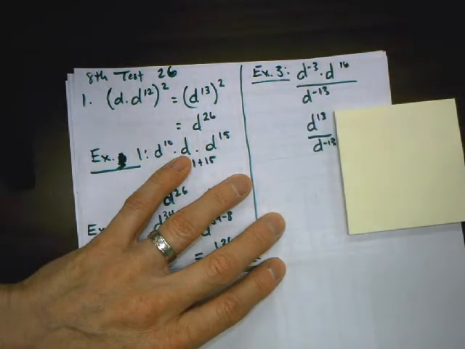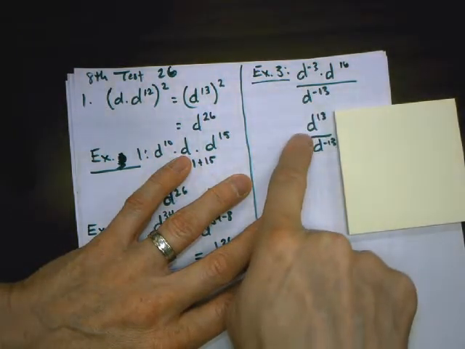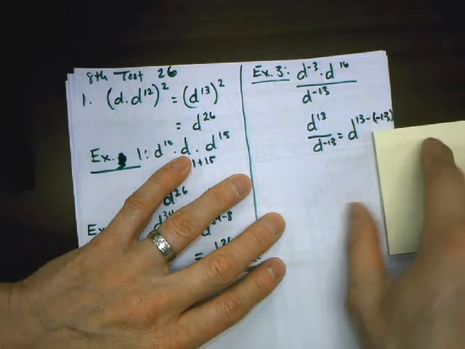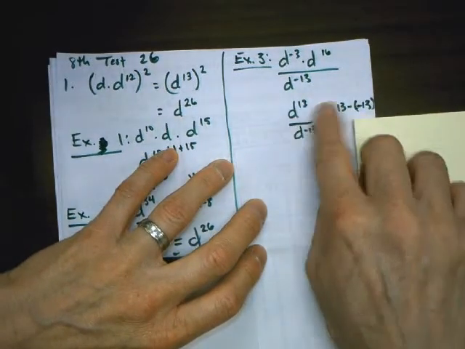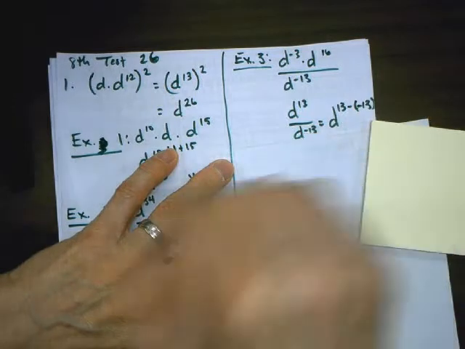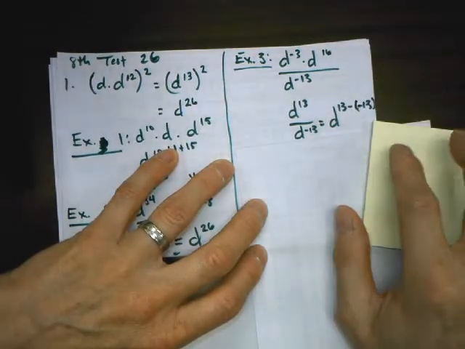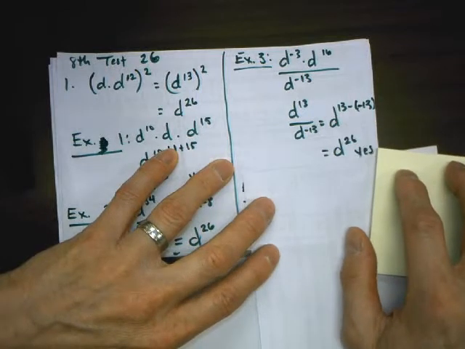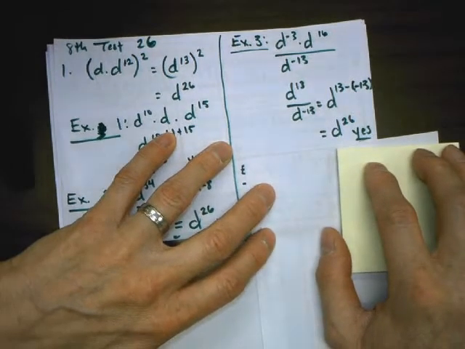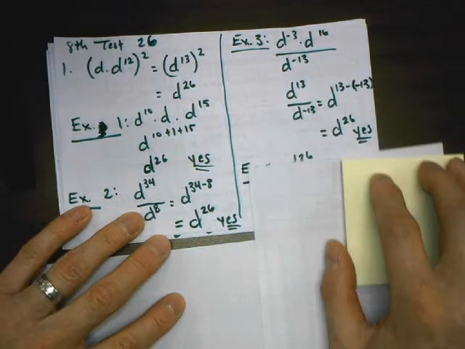Now we're going to do just like we did in the last expression. Copy the base, subtract the exponents. Again, we go top minus the bottom, but the bottom's negative. This is where a lot of you get this wrong. You forget to write that second negative. Now, do your rule for subtraction, draw 2 sticks, do teams, and you can see you get d to the 26th power. That's also the same.